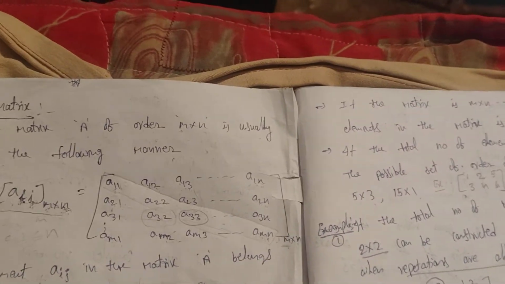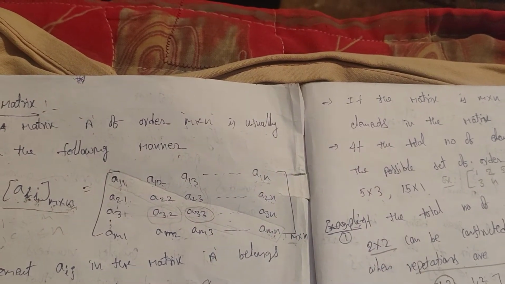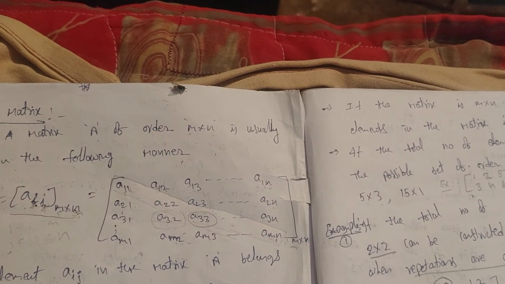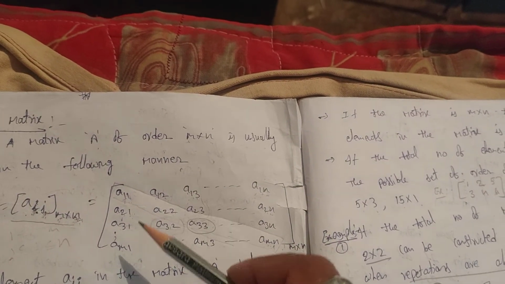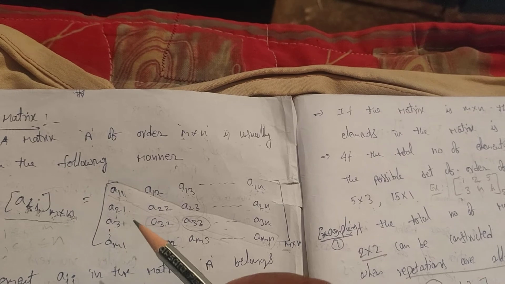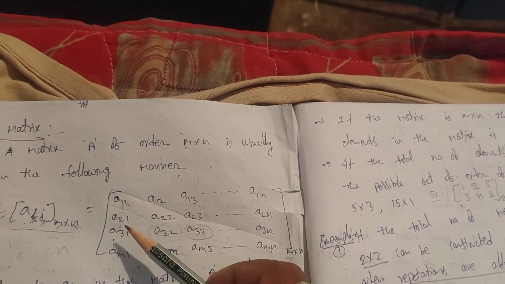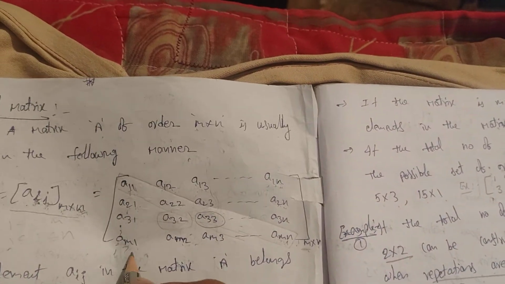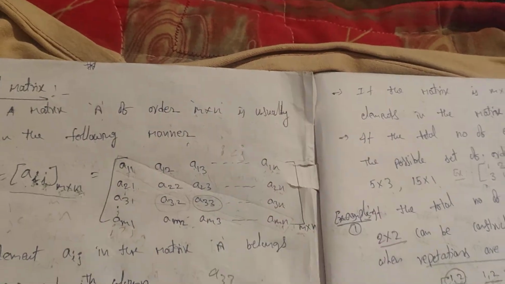That means the principal diagonal elements are the diagonal elements of a matrix. Upper elements are in the form of Aij for which i is less than j. Lower elements are in the form of Aij for which i is greater than j. Lower elements, i is greater than j. Upper elements, i is less than j. Remember. Okay.